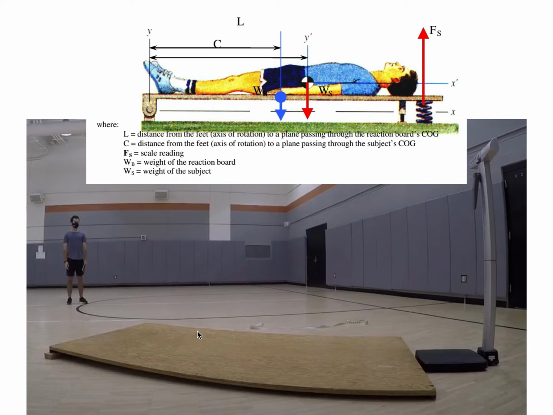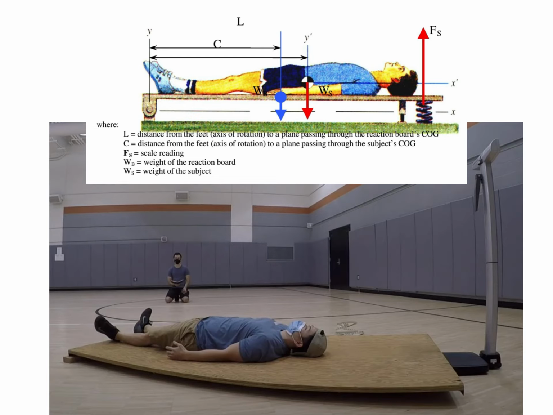We have a big board here, and we have a weight scale here. And when you lie on a board, we'll be able to calculate your center of gravity based on the scale reading. So that's me lying on a board. So when lying on a board, we should be able to calculate my center of gravity here. So that's about the first question.